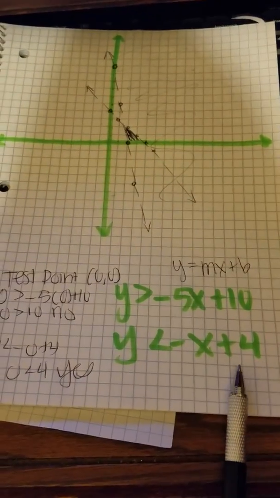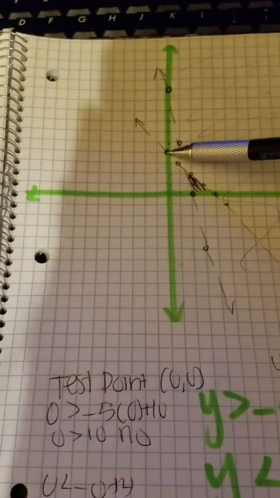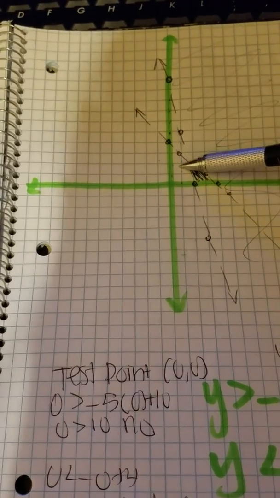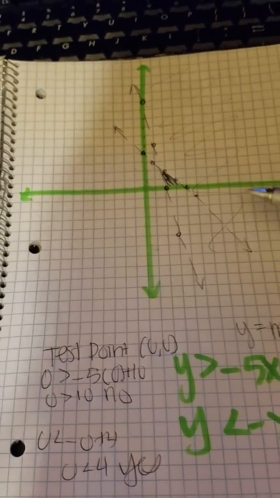The other one has a y-intercept of 4 and a slope of -1. So you'll see me with the other line, y-intercept of 4, and then that -1 slope is going to bring me down 1 and over 1, creating this not so steep line that you see here.